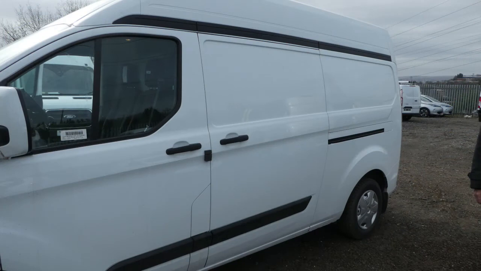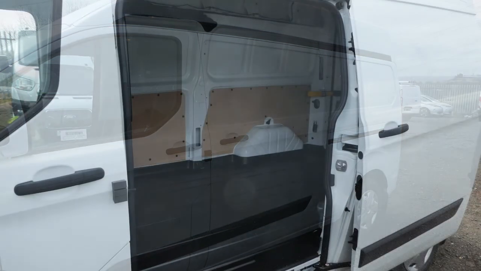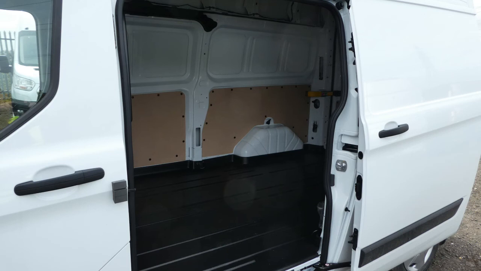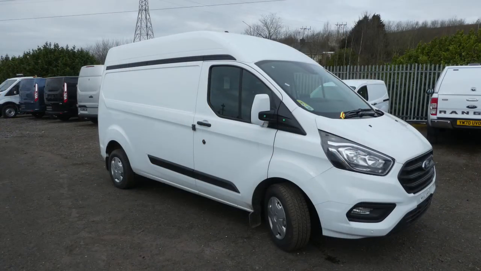There is also a side door. This can be opened by pulling on the handle and sliding the door panel to the rear. That concludes this short introduction.